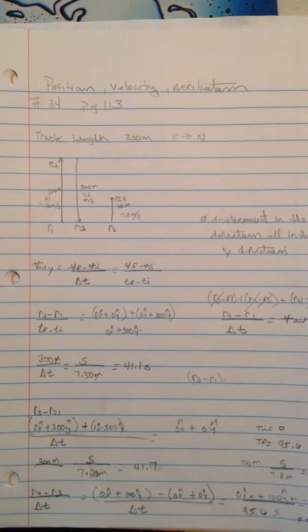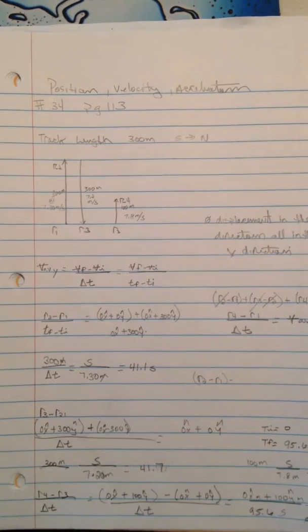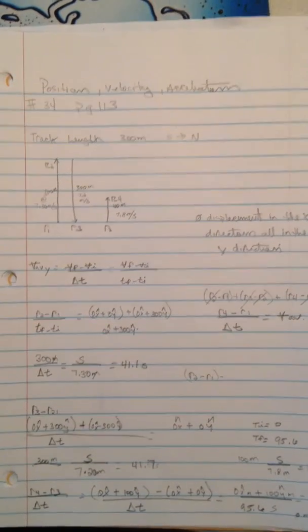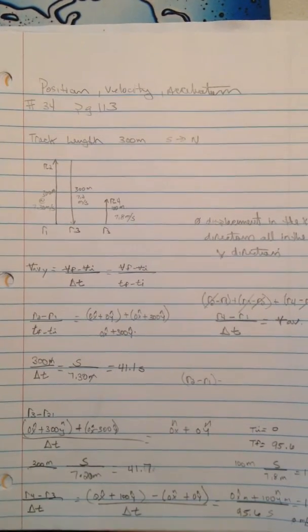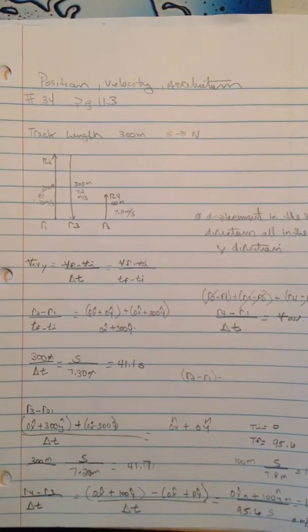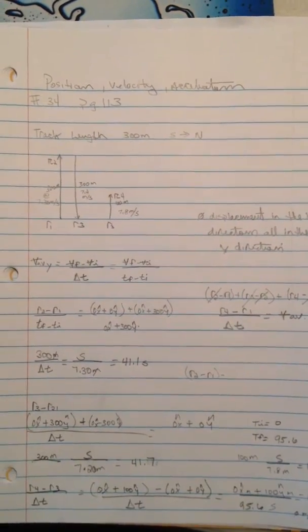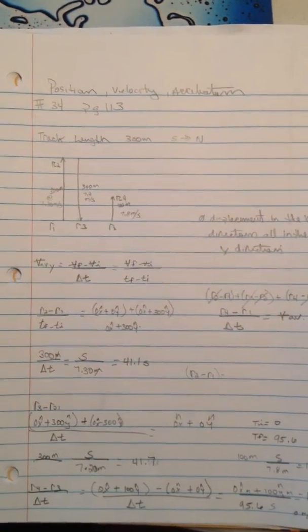Hi, this is a reassessment video for position, velocity, and acceleration. We'll start off with question number 34, page 113, chapter 3. The track's length is 300 meters, going from a direction of south to north.